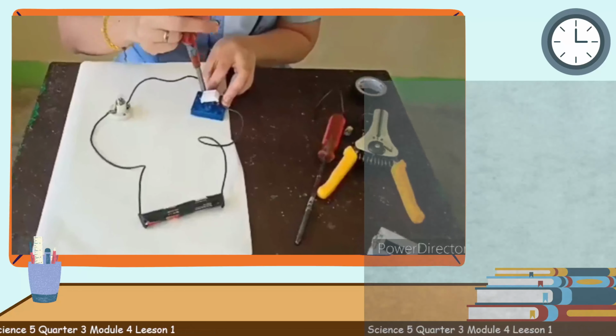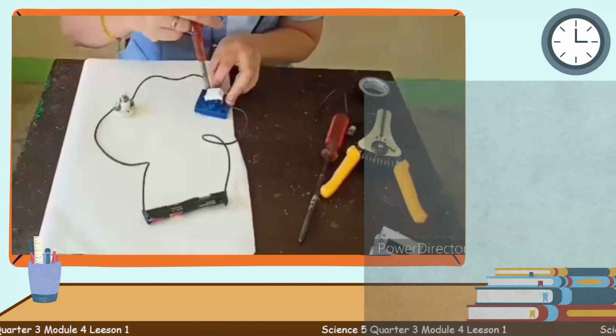Okay, so let us put it back. Let us remember that the switch controls the flow of electricity. It can connect or disconnect the flow of electricity.